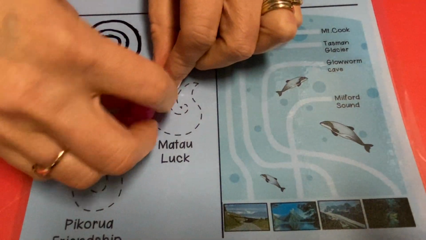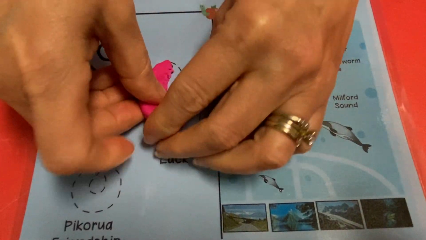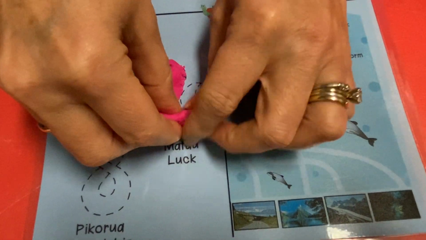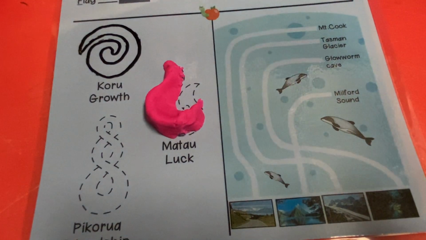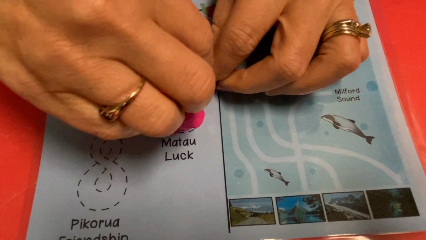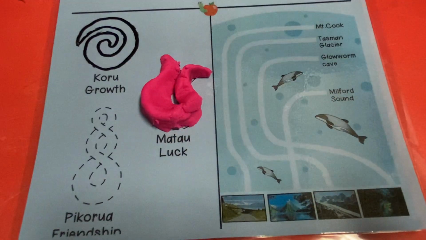Either way, that's fine with me. Preferably do them both. Trace it and then try to make the shape using your Play-Doh. That one's kind of got a point on the end there. That looks pretty good.